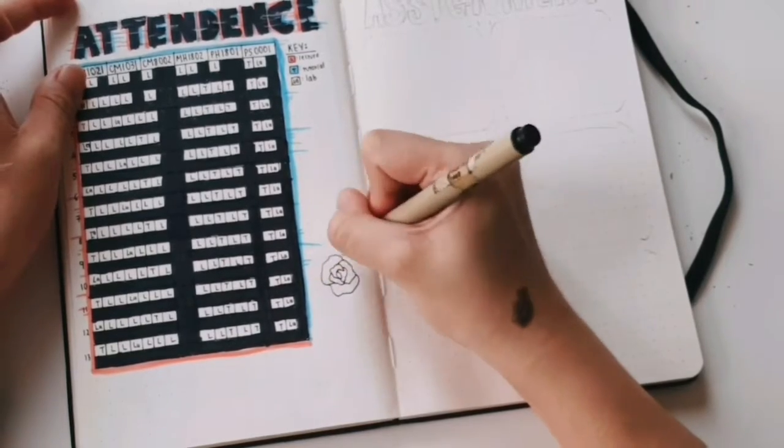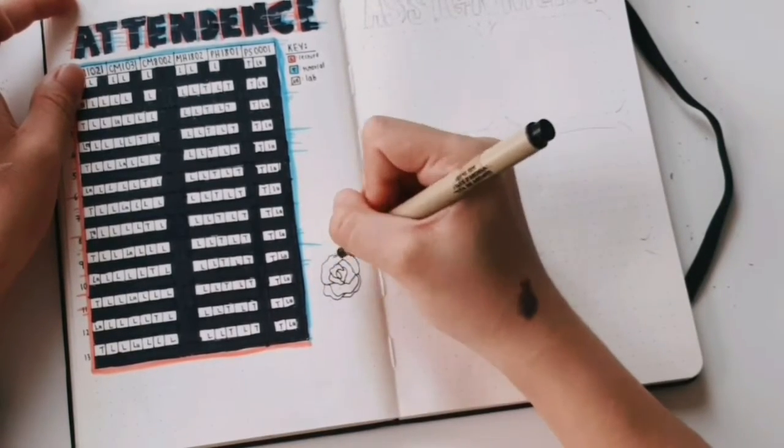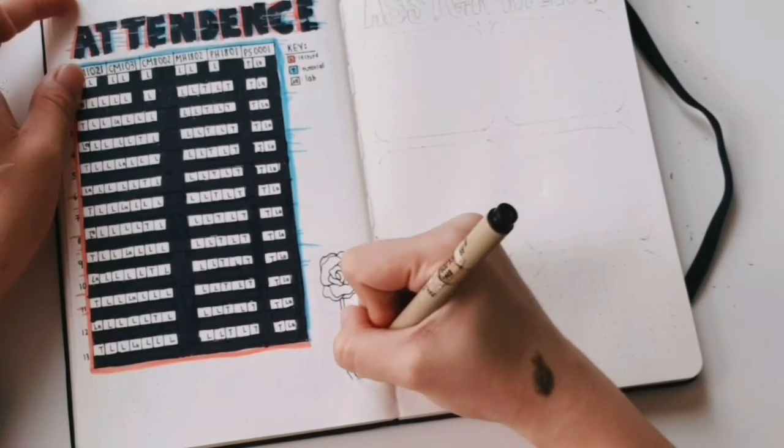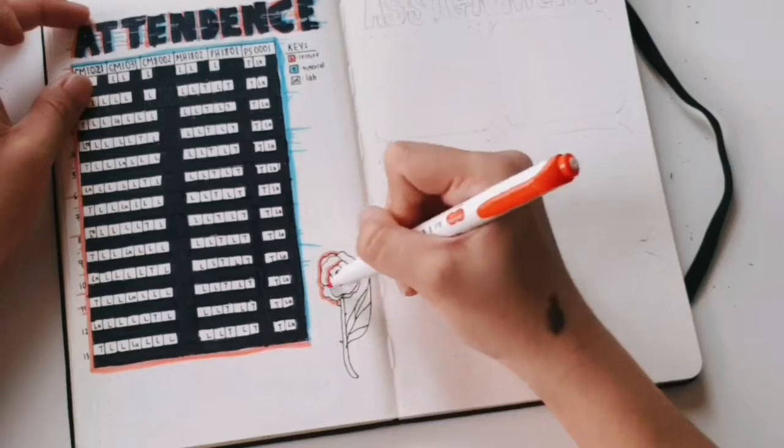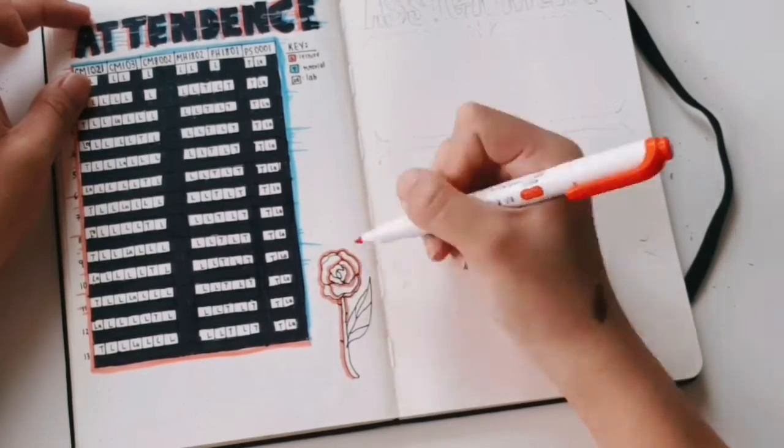Next, I did a small little doodle of a rose at the bottom because I just felt like there was a bit of empty space at the bottom. Afterwards, I repeated the glitch effect on the rose and I thought it turned out really well.